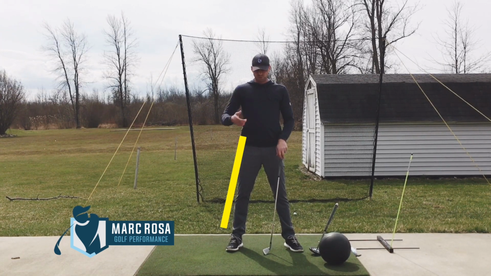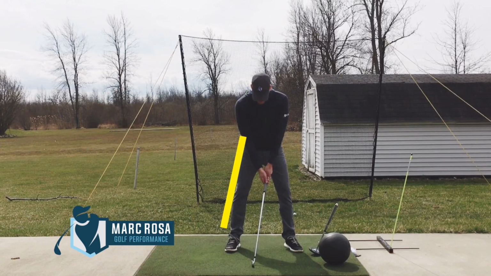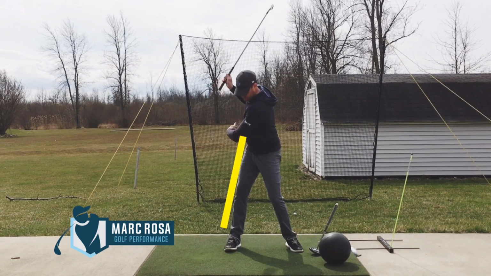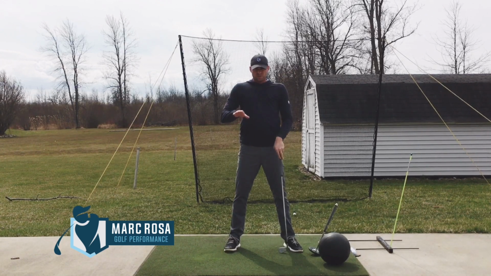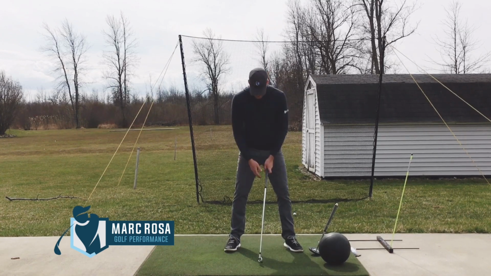What we should be doing in the backswing, with that line drawn up, is our trail leg would turn and rotate to the top and let that hip work around the corner. We're loading weight or pressure into the inside of our trail foot heel.